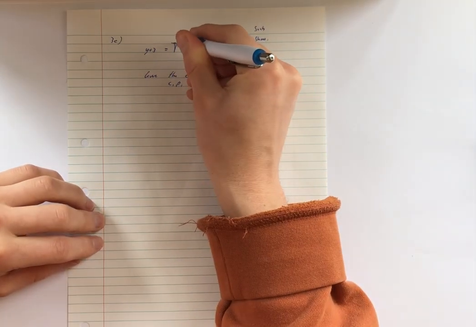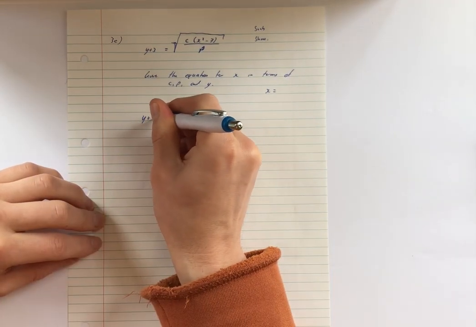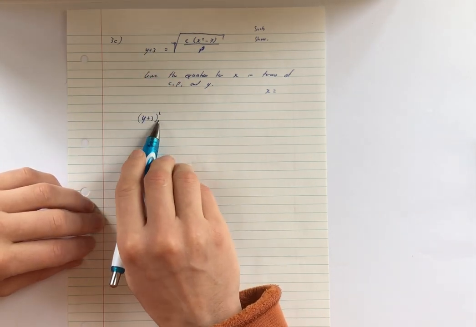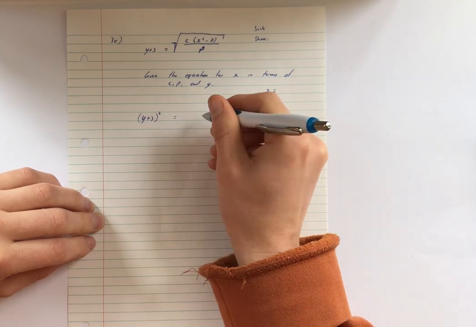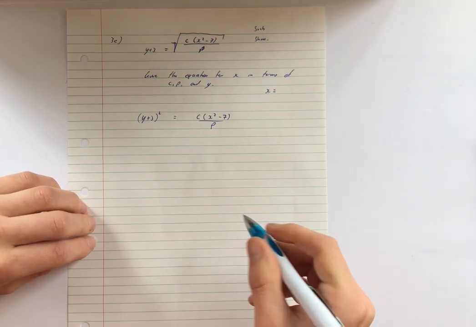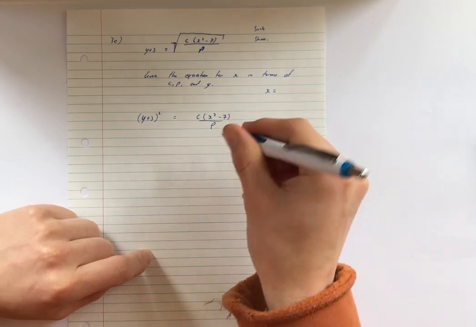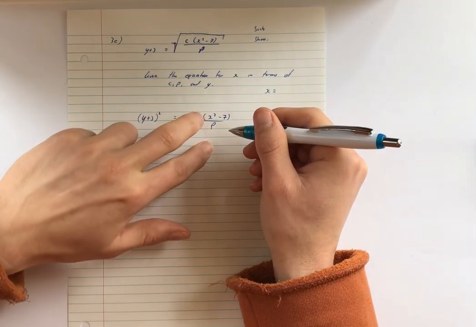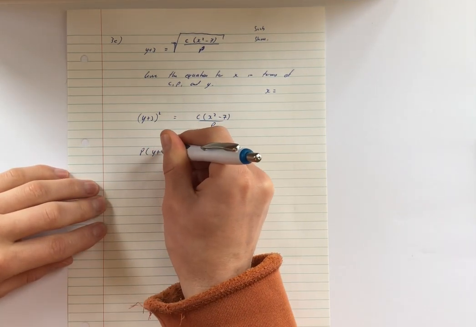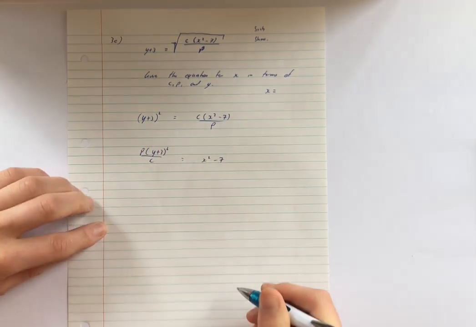First thing that we need to do is remove this big square root that's on everything. So we're going to square both sides. Now we have to square the whole side, not square y and square 3, but square that whole thing. That's now c times x squared minus 7 all over p. Next thing I want to do is get rid of this p in the denominator and the c in the numerator. Well, I can multiply by the reciprocal of c over p. So p times y plus 3 squared over c is equal to x squared minus 7.